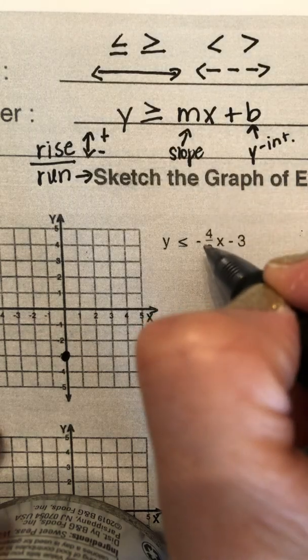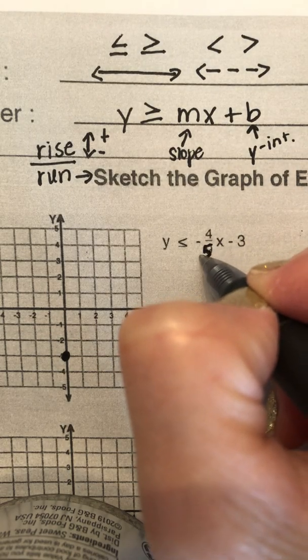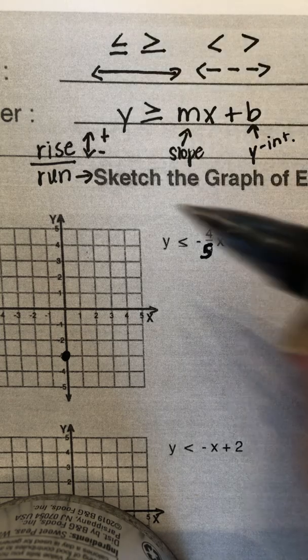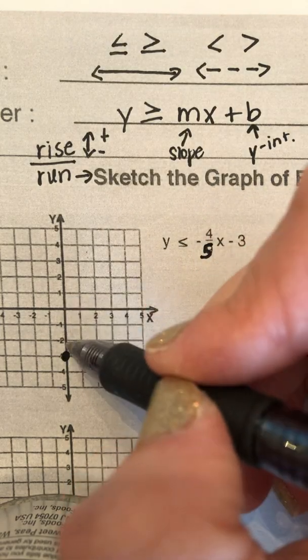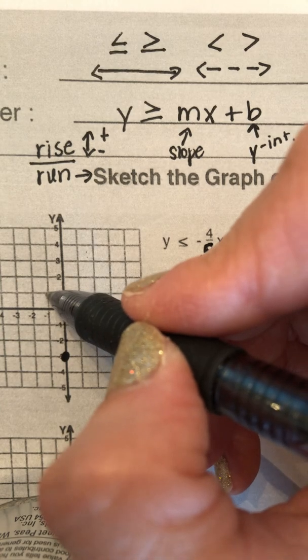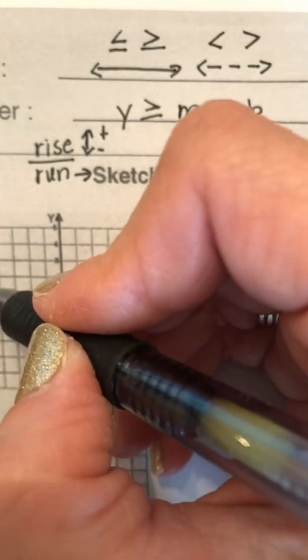Let's change this to a 5 in case. How about that? I'm going to go ahead and change that so I can give you an example. So negative 4 over 5. If you'll go up 4, 1, 2, 3, 4, and then to the left 5, 1, 2, 3, 4, 5. So I've changed that problem.